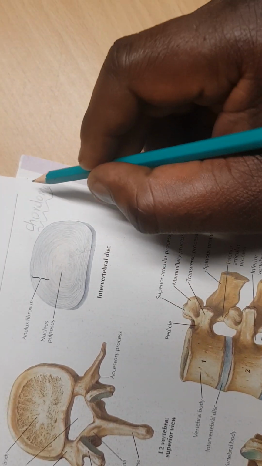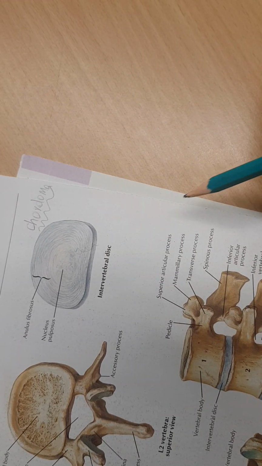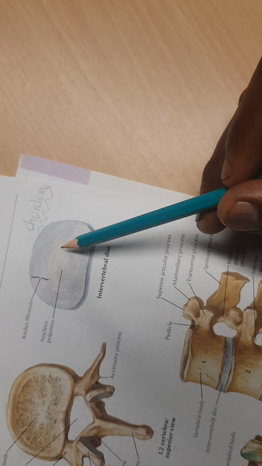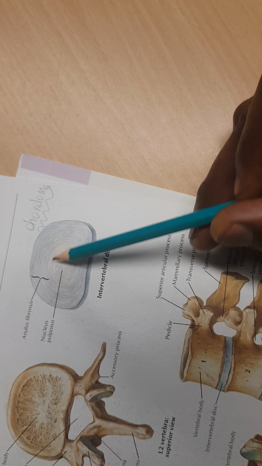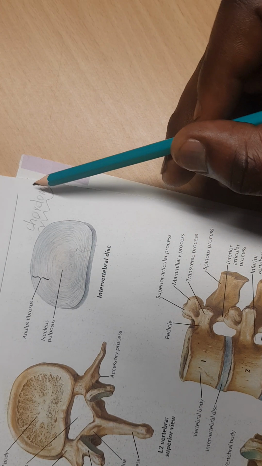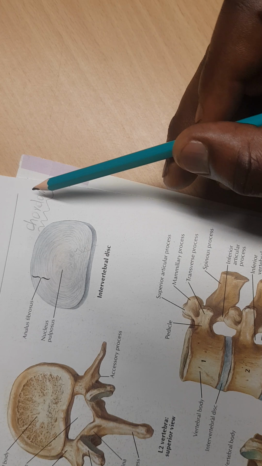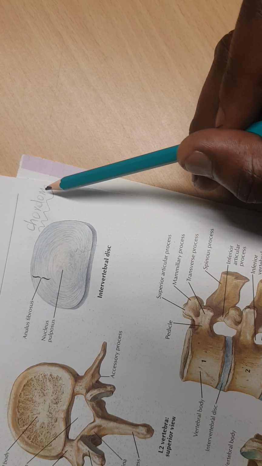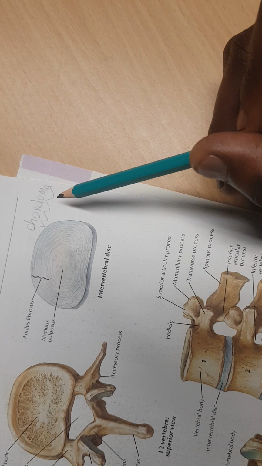The notochord can also cause a nasty tumor called chordoma, a tumor that comes from an abnormal structure derived from the notochord.